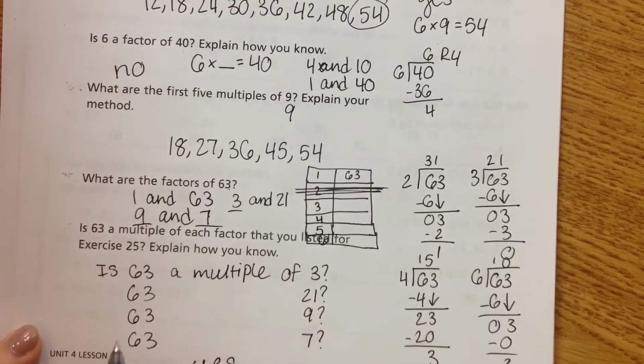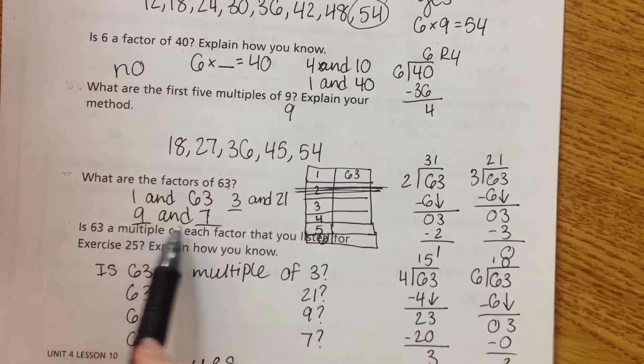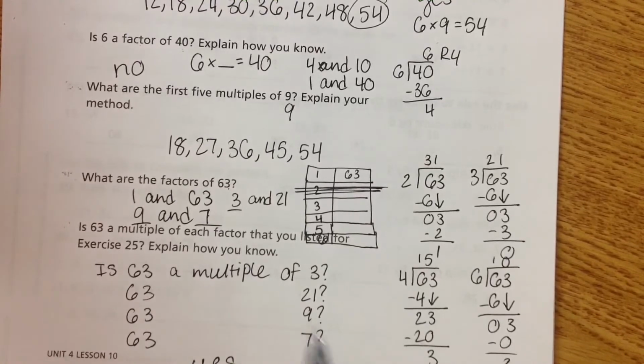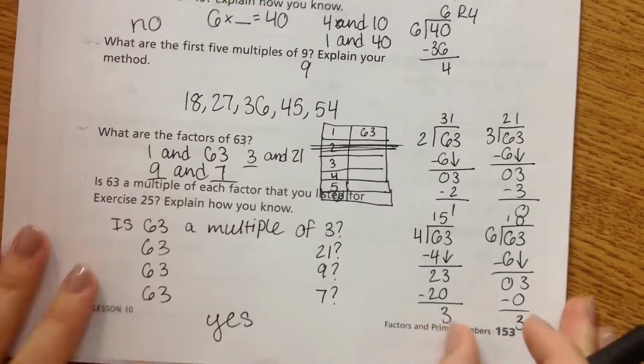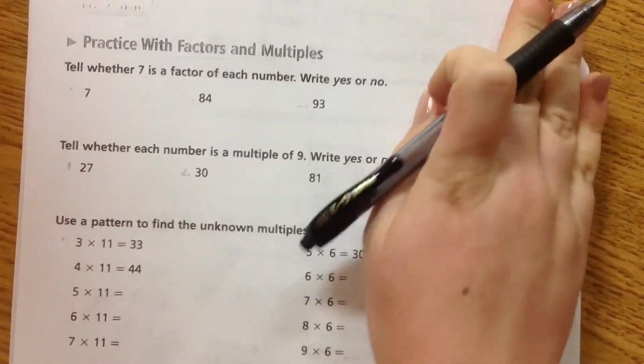Yes, it is a multiple, because if we were to count up by 7s, we'd have to go 9 times, right? Because 9 times 7 gives us 63. If we were to count up by 7s, we would eventually get to 63. So yes, it is a multiple. Or what about 9? If we were to count up by 9s, we would get to 63. If we were to count up by 21s, we would get to 63. So yes, it is. Oh my goodness, I didn't realize there was so much more.